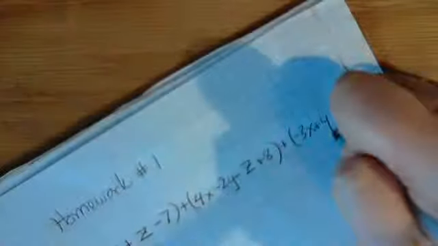Plus negative 3x plus y minus 2z, oh boy, and then finally subtract 4. Alright, I didn't write small enough.